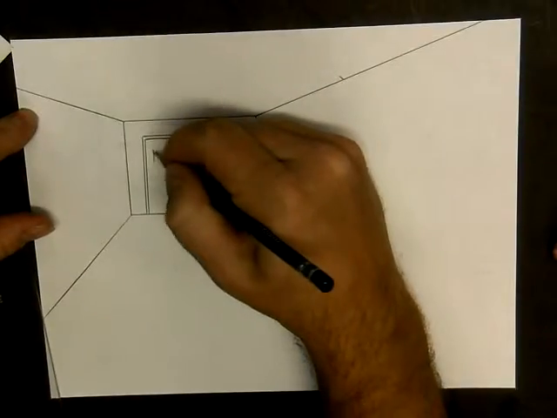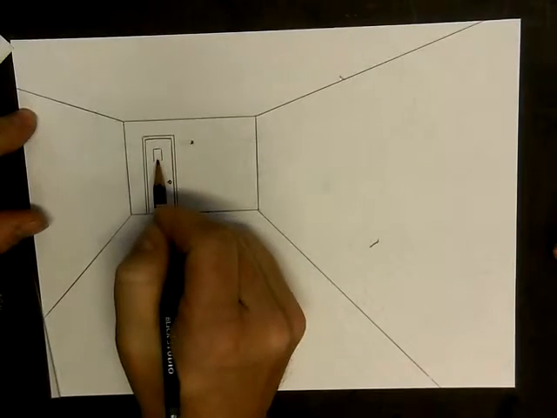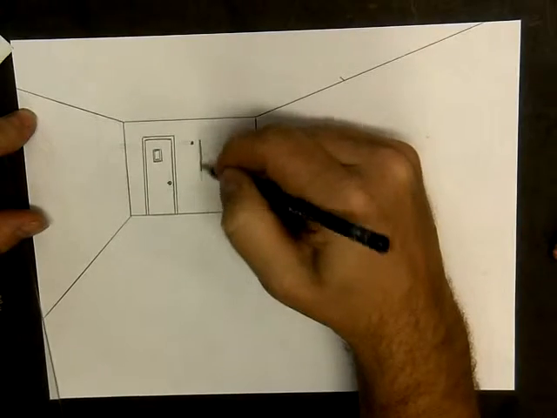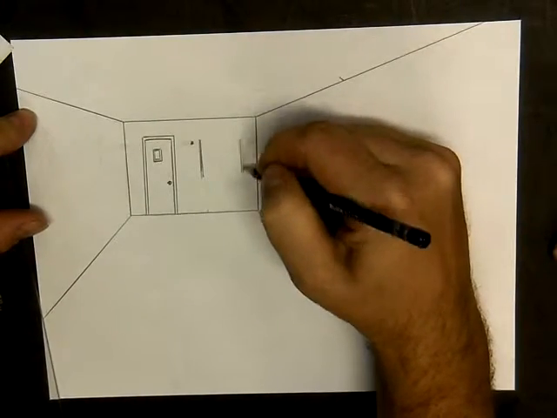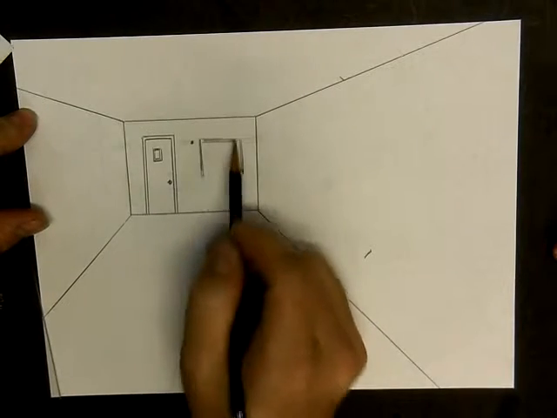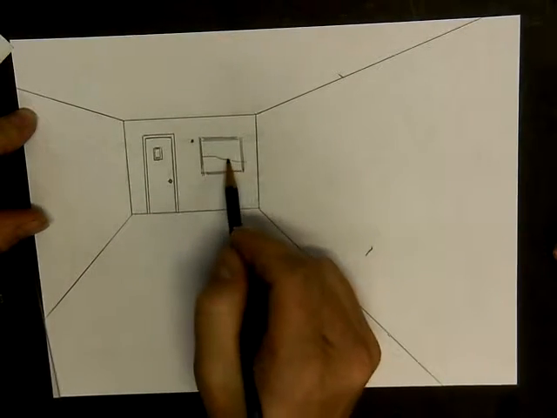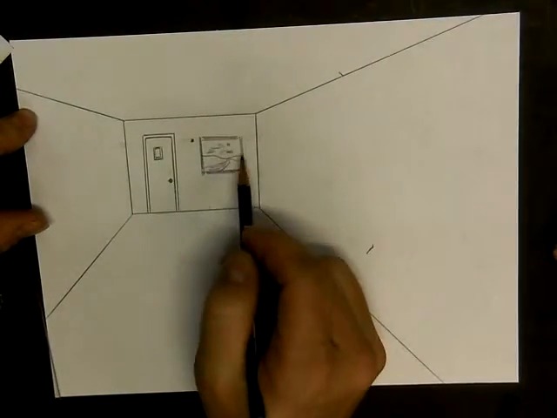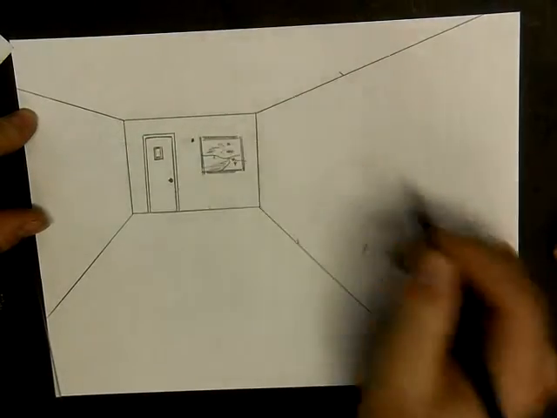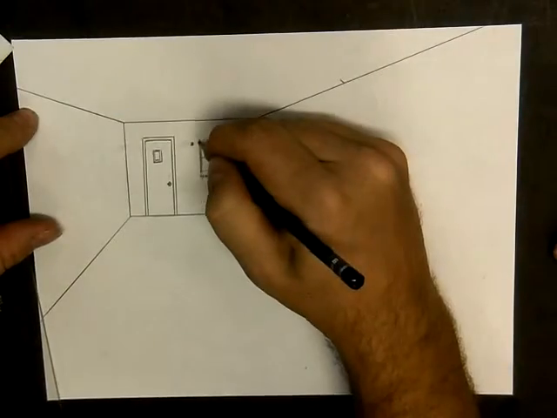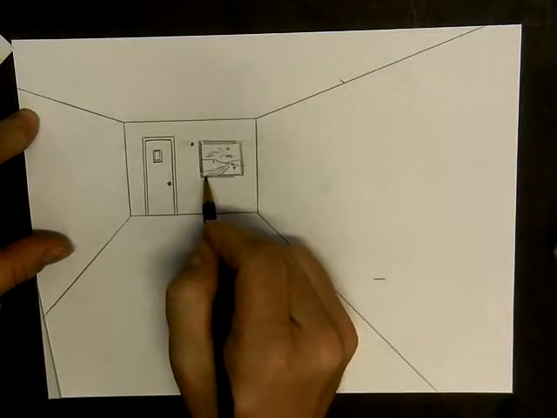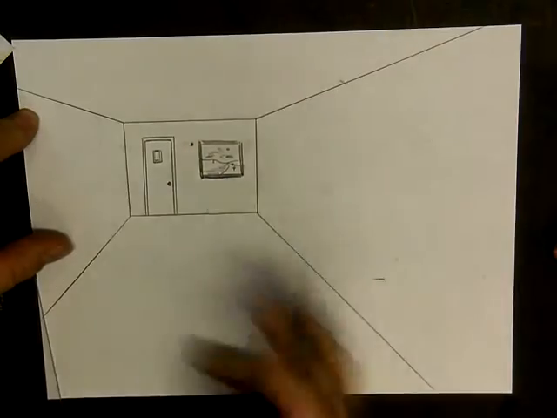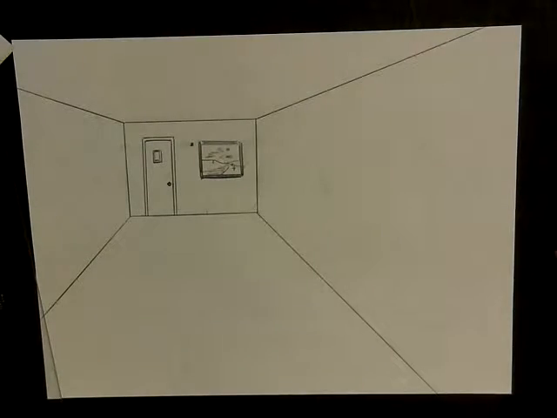If you want to put some more details on here, the main point I want to leave with you is that you don't need perspective on this wall. So I'm just going to add a few more details, maybe some artwork here. A Linderman original right here. I like landscape, so I'll put a landscape in here. You could use your rulers and whatnot. I'm just freehanding it.